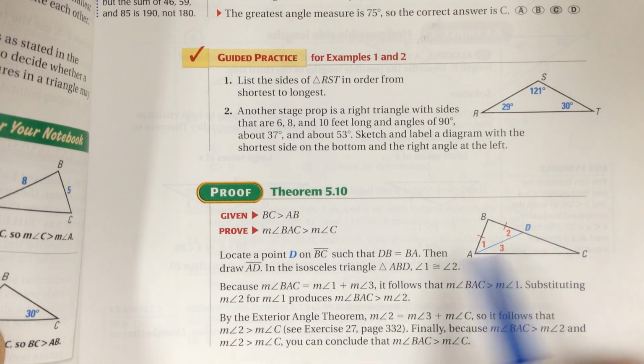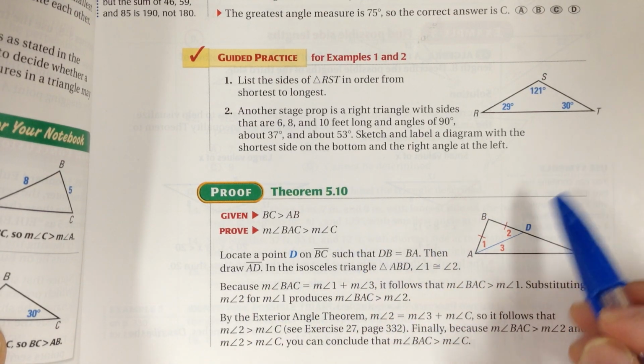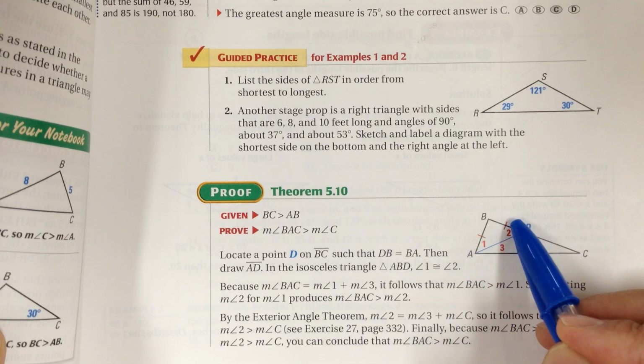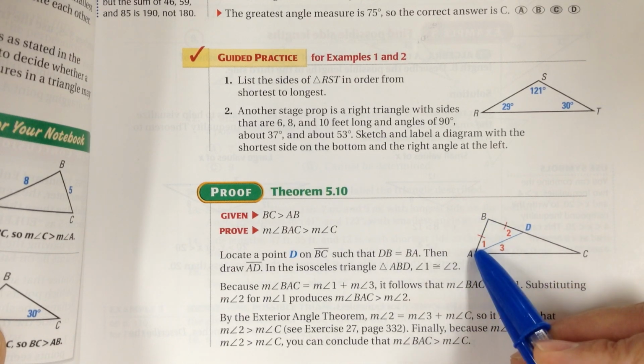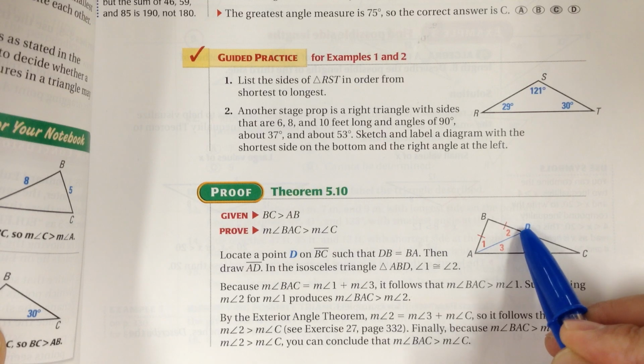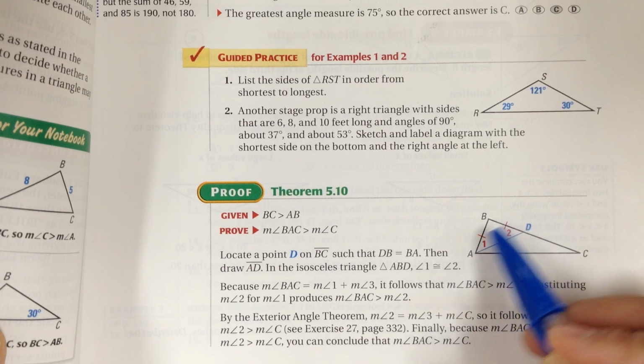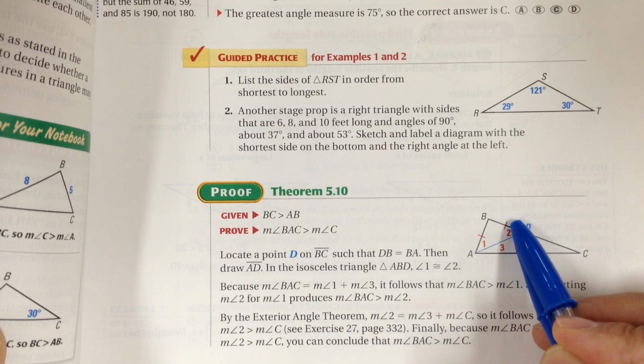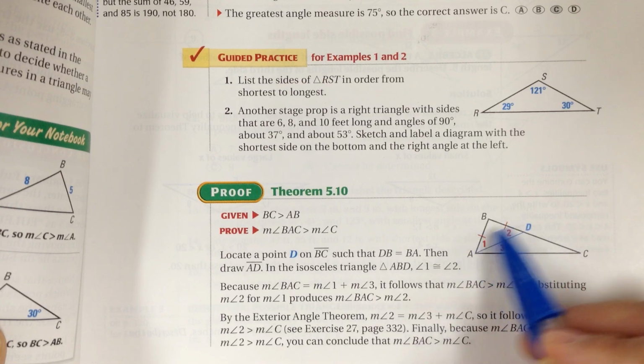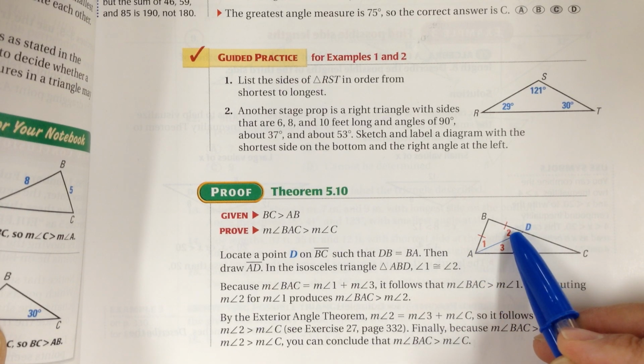So what you need to do for this proof is, first you have to draw an isosceles triangle. So whatever this length is, you measure the same length and put a point D. So you can draw a triangle, so that way you've got an isosceles triangle, okay? And because you have an isosceles triangle, angle 1 will equal angle 2, okay?